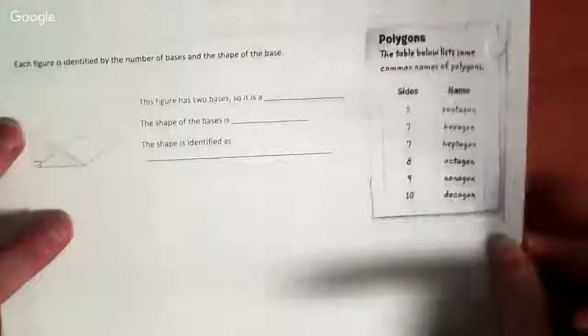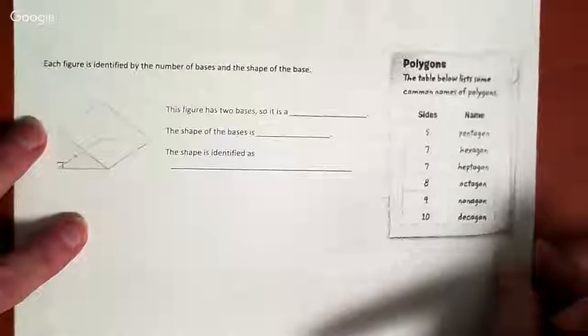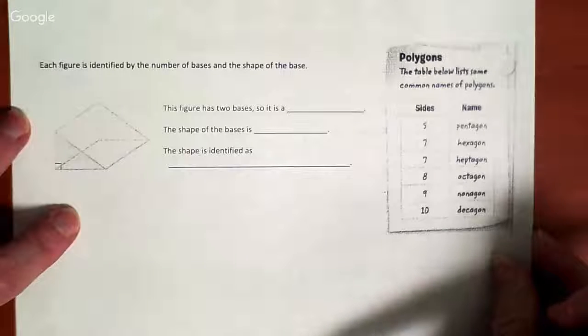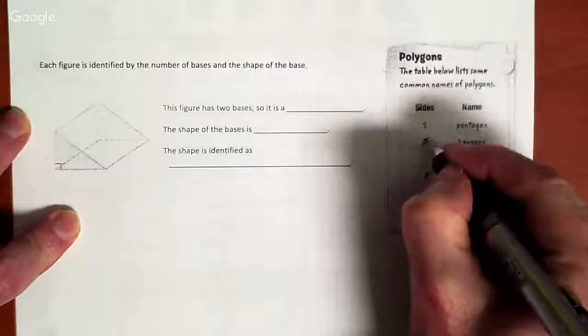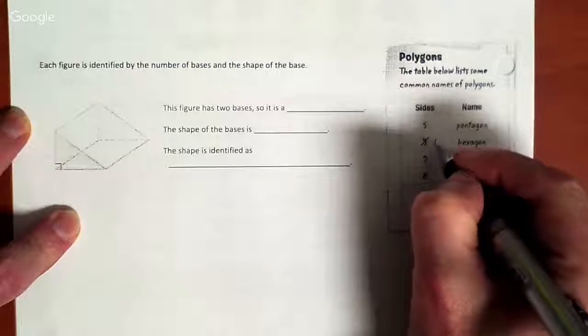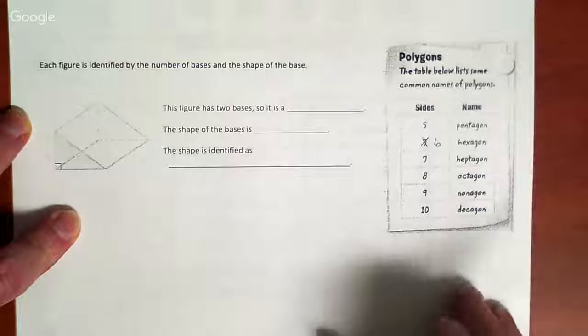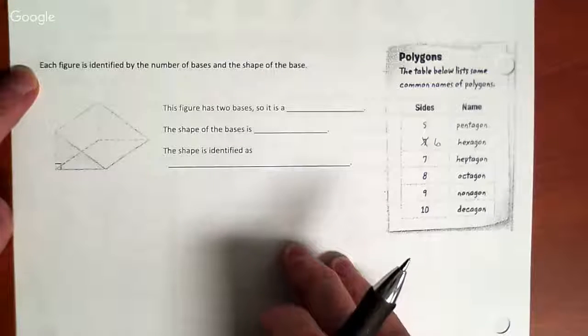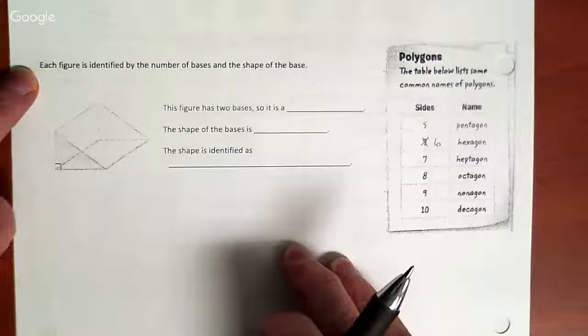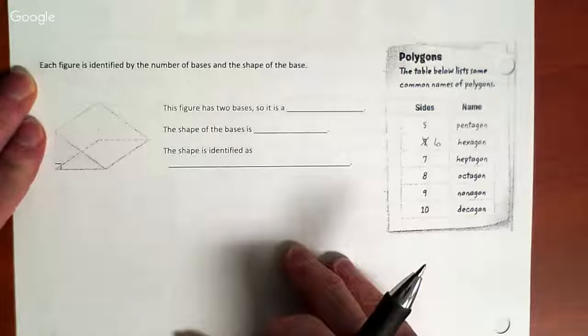Next, the first thing I have to draw your attention to is along the side here, they have a mistake. This is not 7, but 6 sides is a hexagon, not 7. Each figure is identified by the number of bases and the shape of the base.